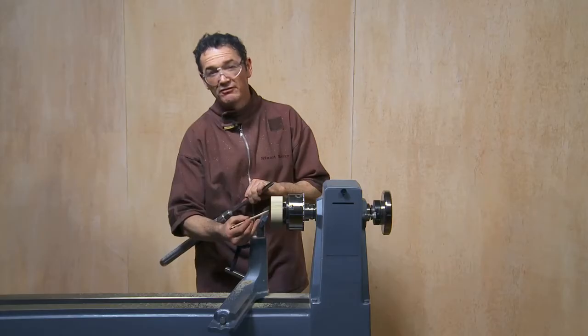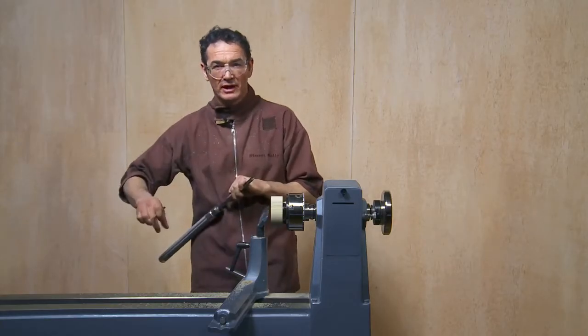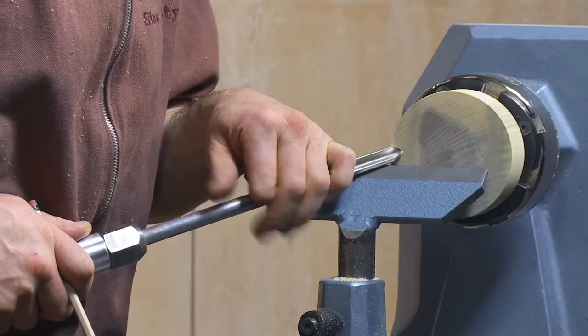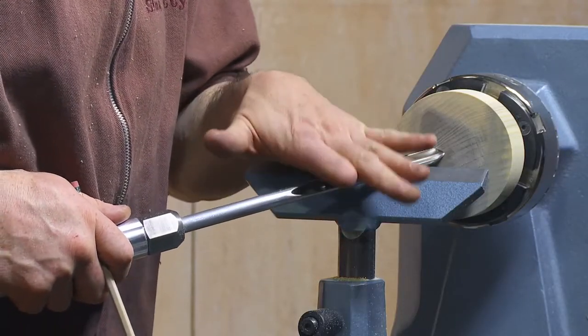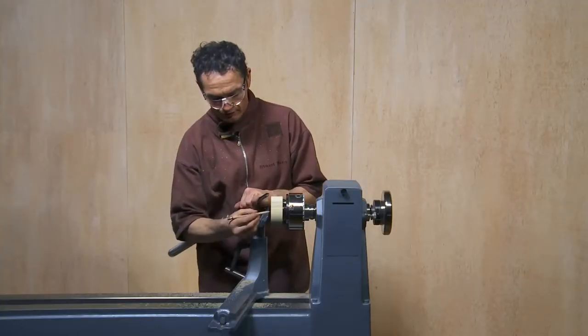Much easier to clean up the face with the tool rest parallel to the cut rather than the tool rest parallel to the bed of the lathe. And here, simply gliding across, you notice I relaxed my left hand, just adding weight, and then clenched a little bit towards the end to slow the tool down to finish right in the center.